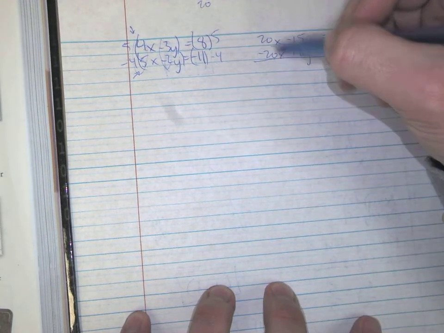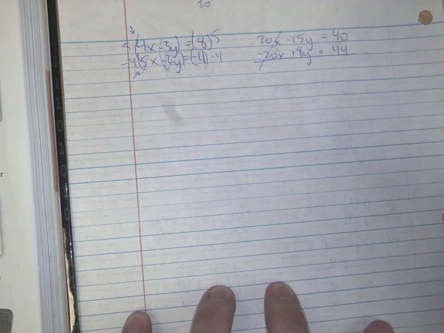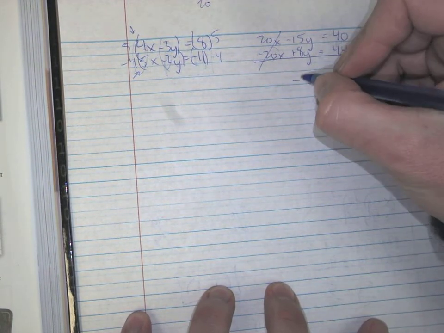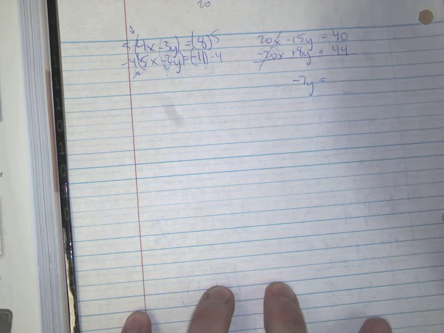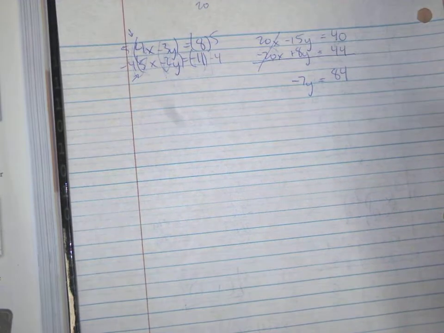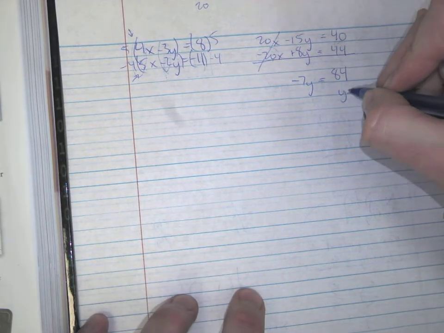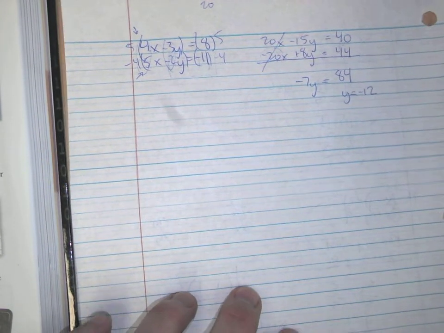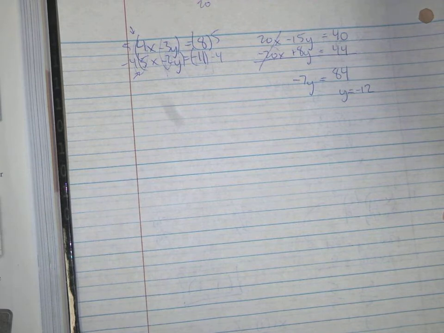So if I combine these two guys, I get 0, which is what I wanted. Here I get negative 7y, and here I'm going to get 84, it looks like. Make sure that that is divisible by negative 7. Okay, so it looks like y is equal to negative 12. All right, now you're going to have to plug that back in to find your other value.